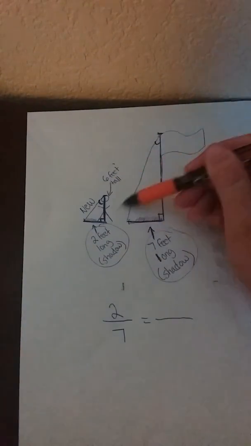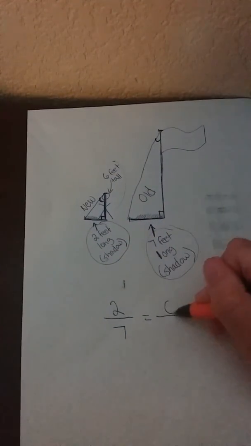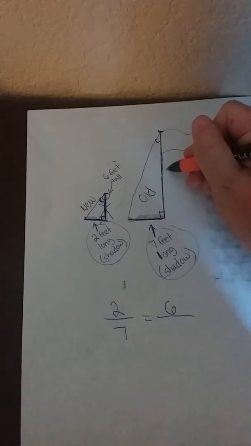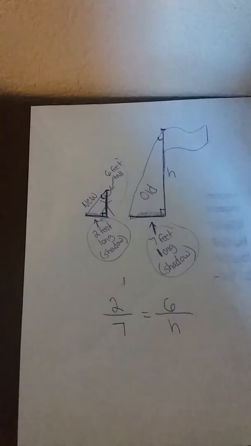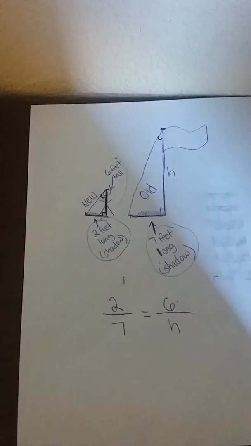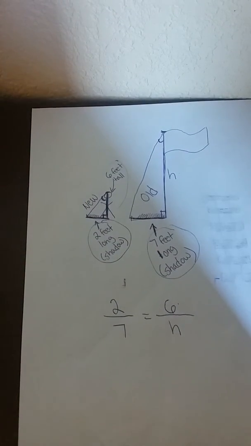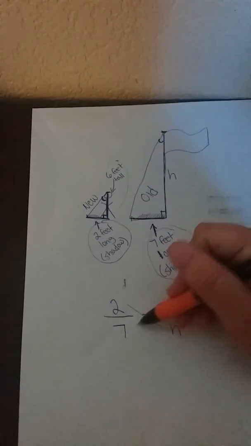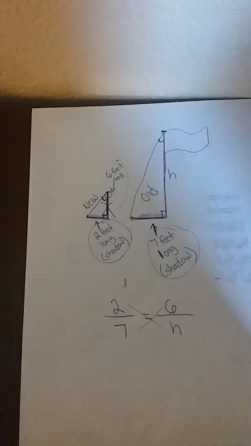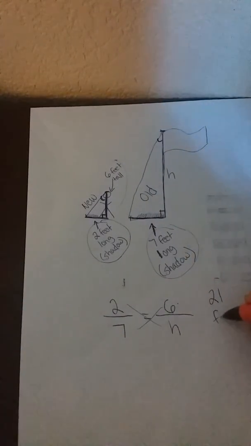And then the 6 foot tall person, that's my new. I don't know the height of the flagpole, I'm going to make that H. So now I have shadow over shadow, new over old, is height over height, new over old. Now I can simply cross multiply these to find out how tall my flagpole is. So I go ahead and cross multiply, and I get that my flagpole is 21 feet tall.